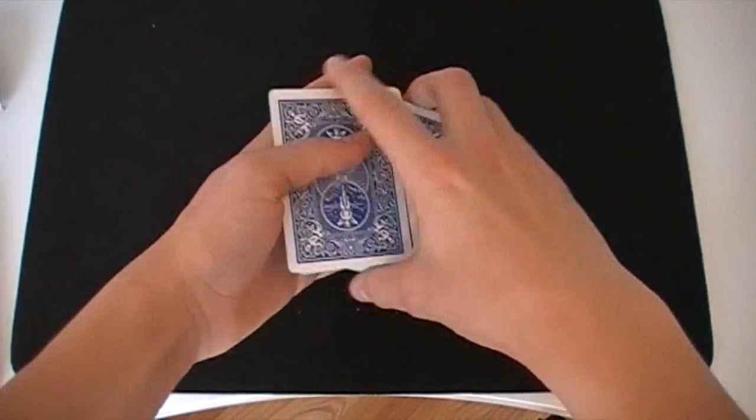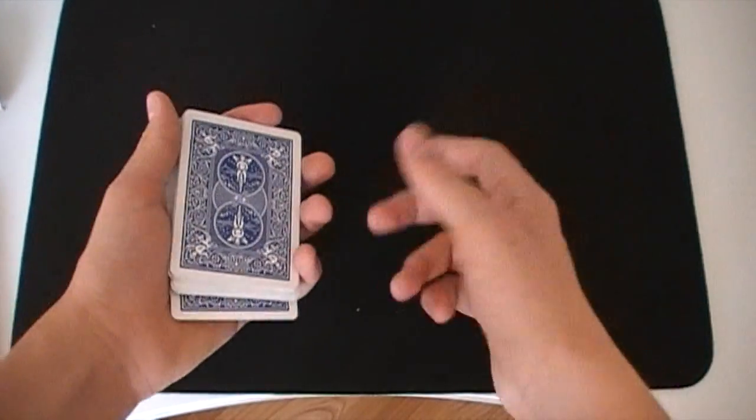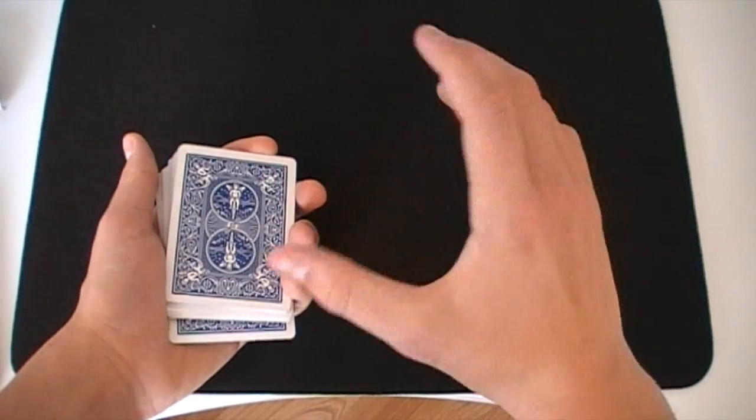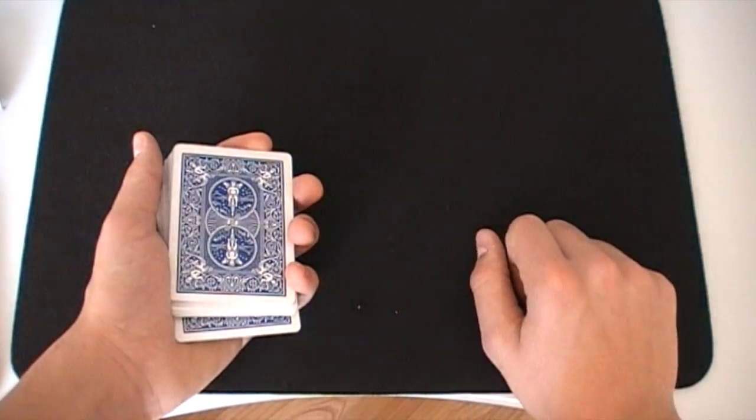Hey guys, today we're going to be learning a card trick that's really simple and easy to do, yet it's really effective. Let's take a look at the performance.